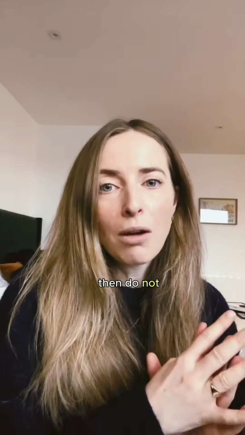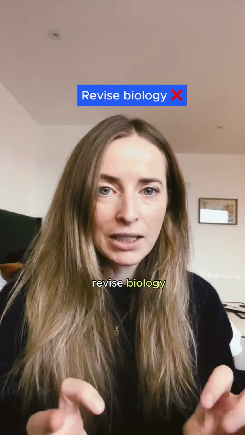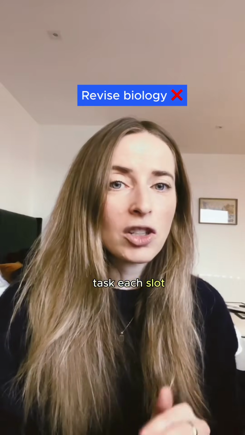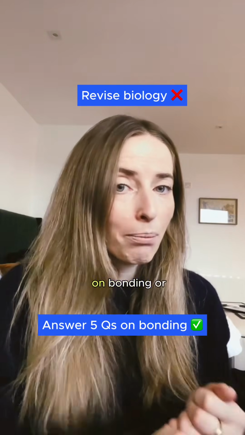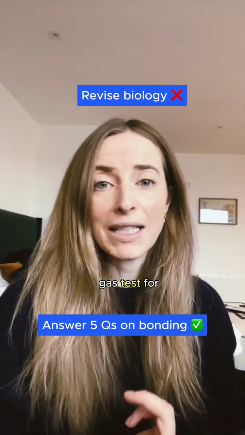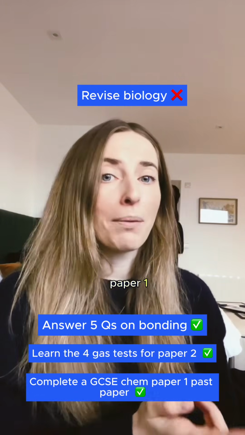Then do not make this mistake. Do not write revised biology. That's not a task. Each slot needs something specific, like answer 5 exam questions on bonding, or learn the 4 gas tests for GCSE Chemistry Paper 2, or complete and mark a Chemistry Paper 1 past paper.